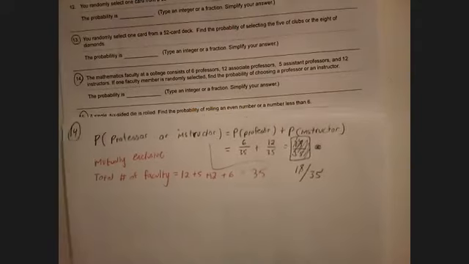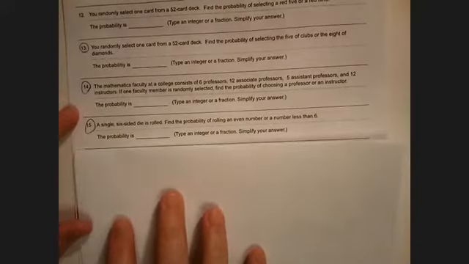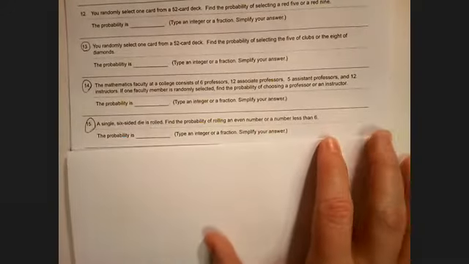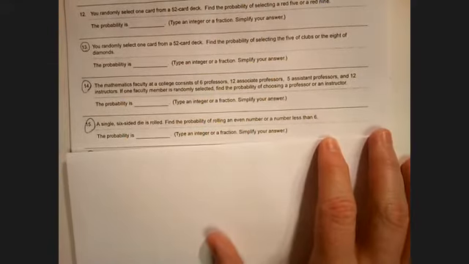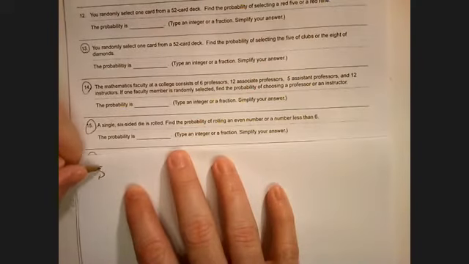Okay, and then number 15. A six-sided die, if they don't specify, they mean a fair six-sided die, is rolled. Find the probability of rolling an even number or a number less than 6. Well, here's what I need to do.